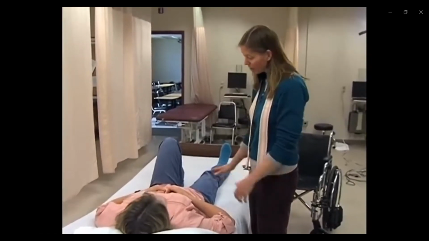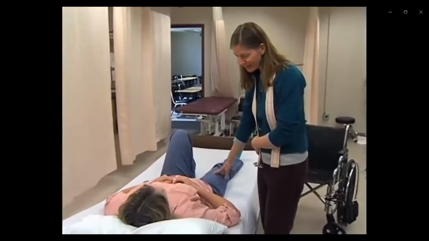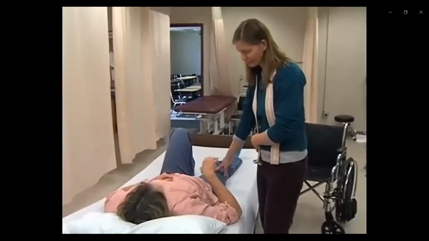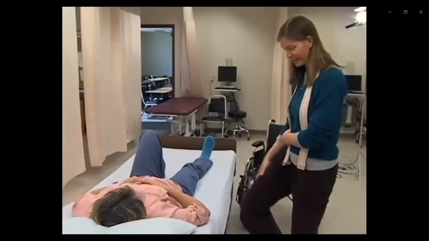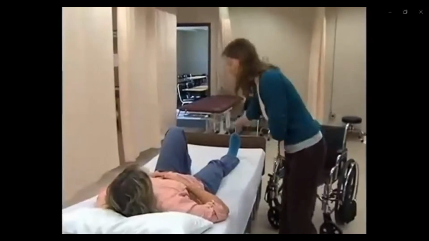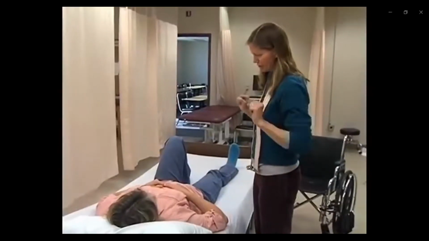Okay. And I want to make sure we review your precautions. Do you remember what your precautions are? I think so. I can't bend it past a certain degree. So you don't want to bring your knee up so it's past 90 degrees. Okay, and you don't want to cross your legs. And you want to make sure you keep those toes pointed straight up to the ceiling. Okay. All right. So now your arms are really strong, right?